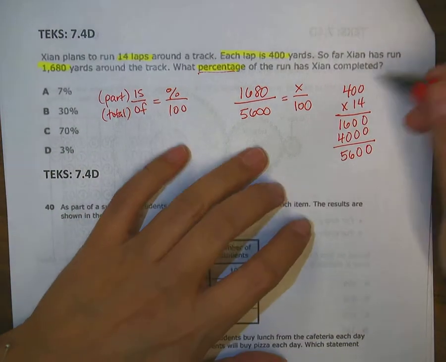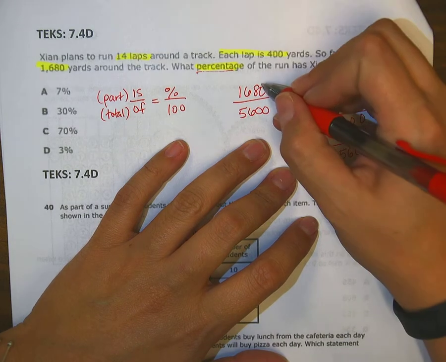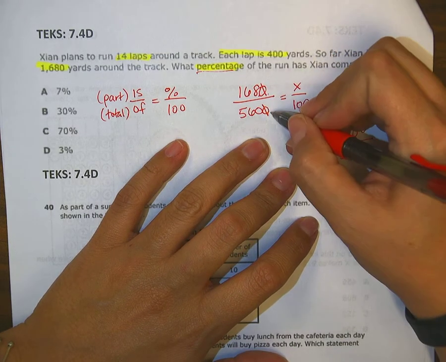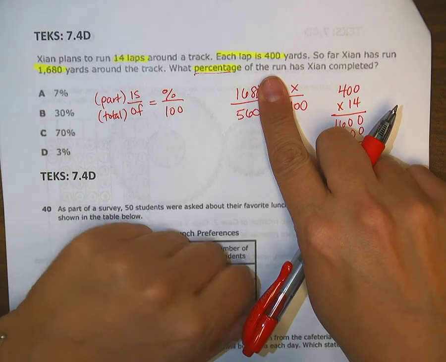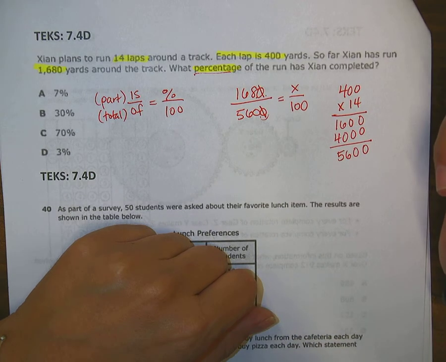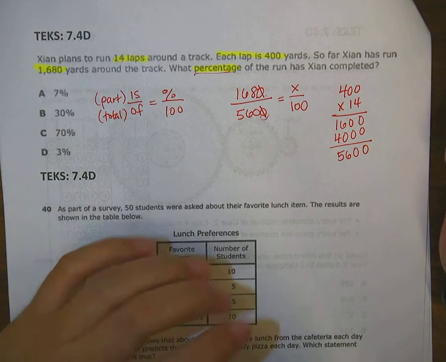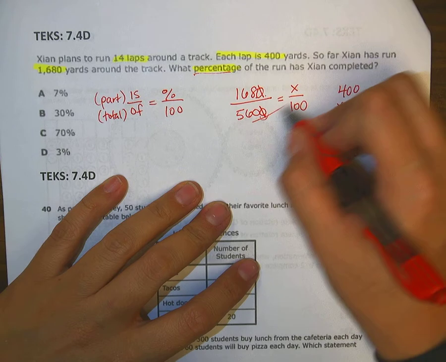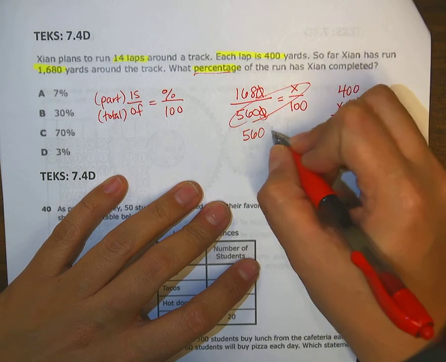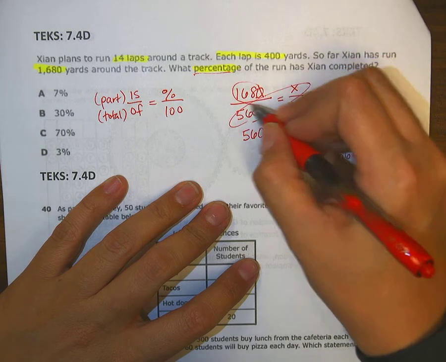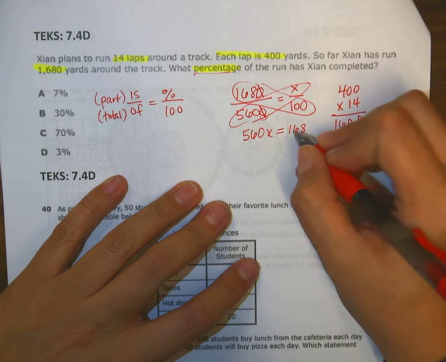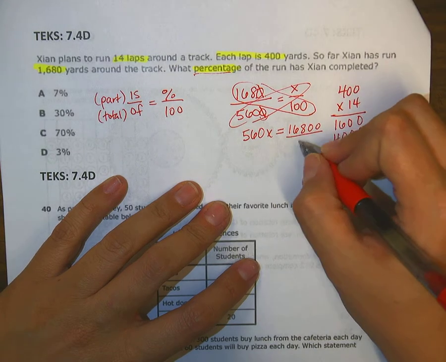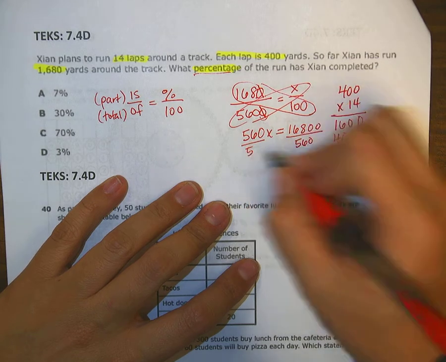Okay, I would like to simplify. I will divide by 10, which moves my decimal over once, which technically just takes off a 0. So I have 168 over 560. Man, I probably just have to cross multiply. Okay, that's what I'm going to do. 560x equals 100 times 168. That would be 168 with 2 zeros. I'm dividing by 560.